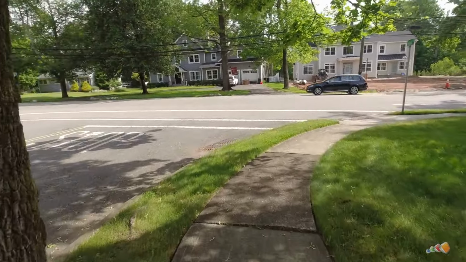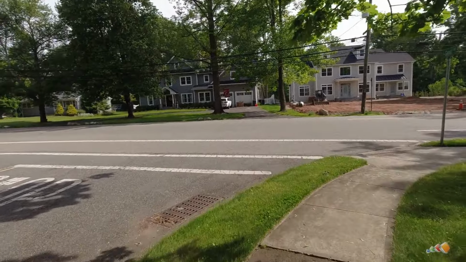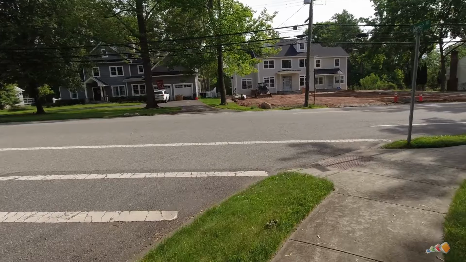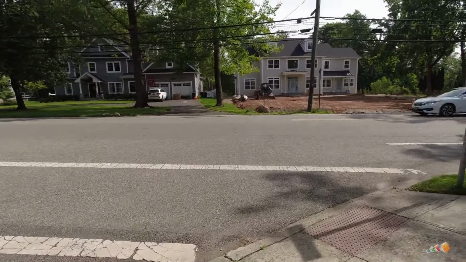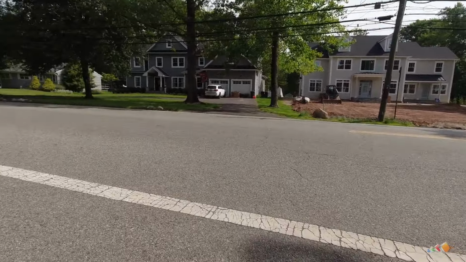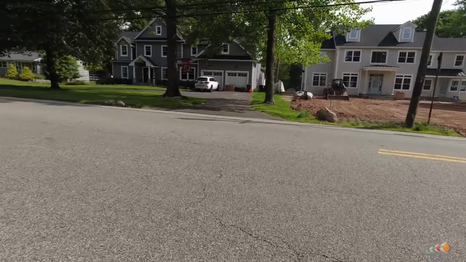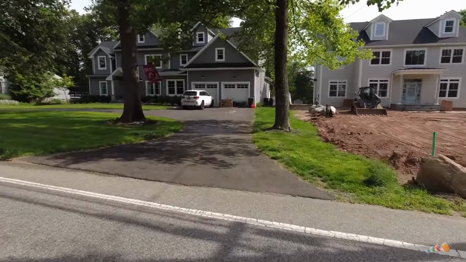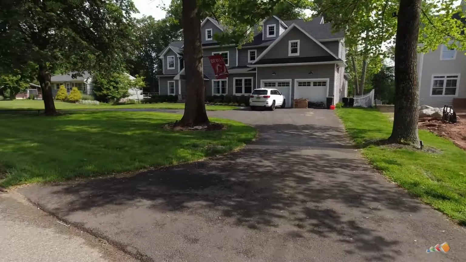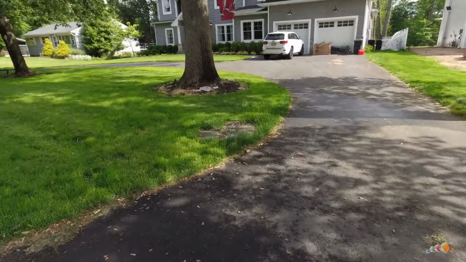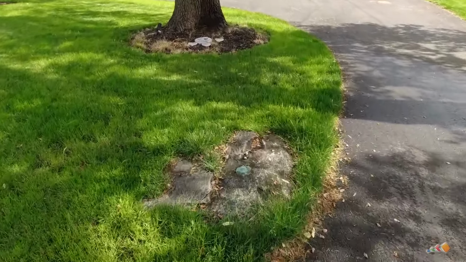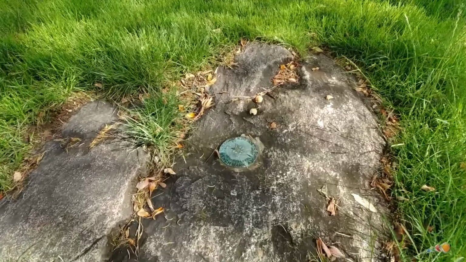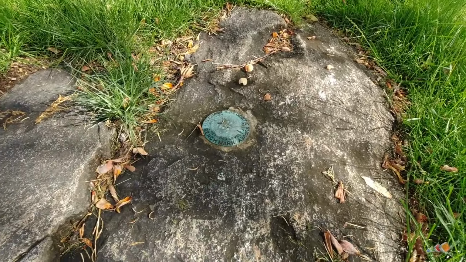So it should be this house in the rocky outcrop, 6.5 feet from the corner of the driveway. So we're going to trot across the road here. Come over and there it is, right there.